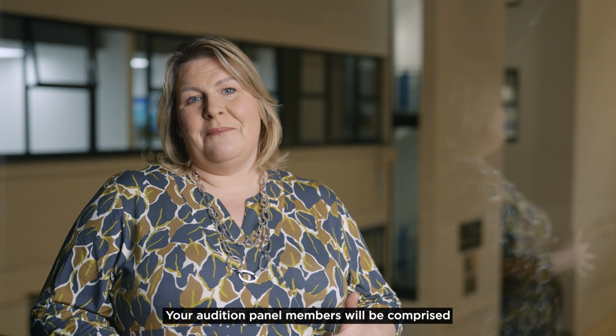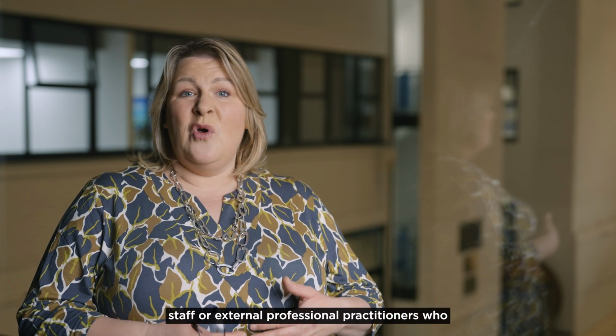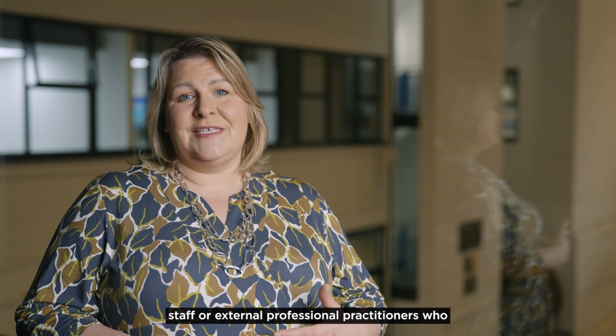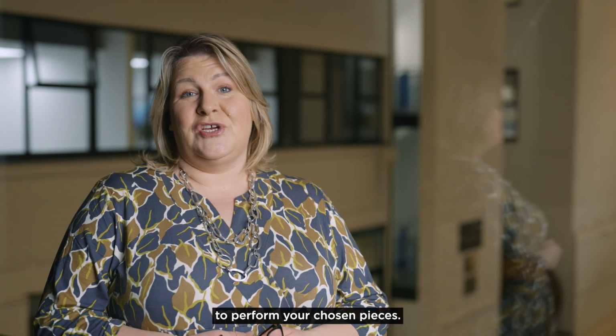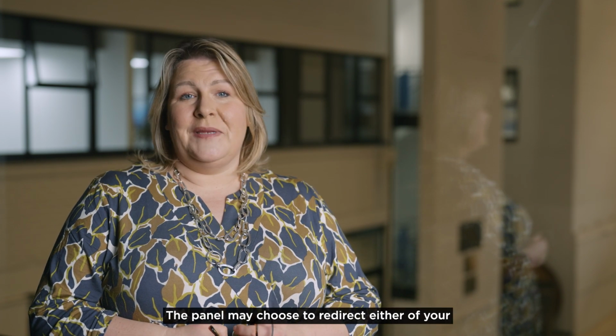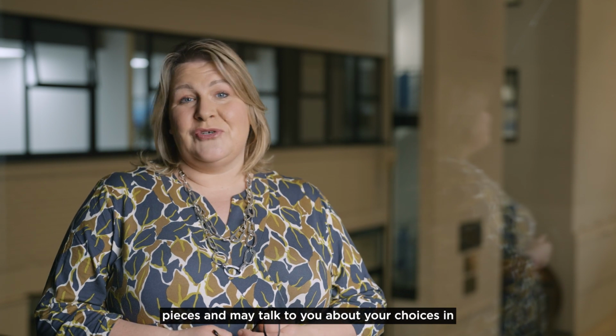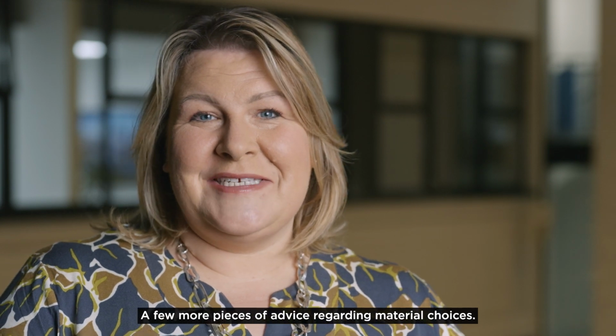Your audition panel members will be comprised of members of the musical theatre programme staff or external professional practitioners who will introduce themselves to you and invite you to perform your chosen pieces. The panel may choose to redirect either of your pieces and may talk to you about your choices in a general discussion afterwards. A few more pieces of advice regarding material choices.